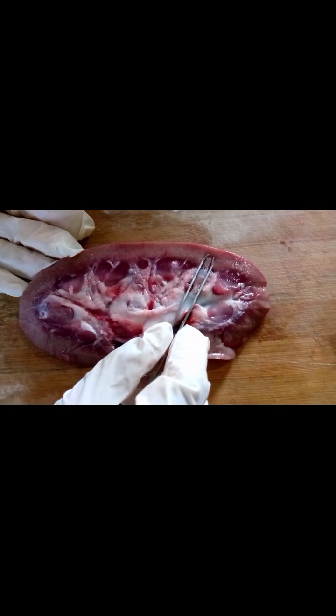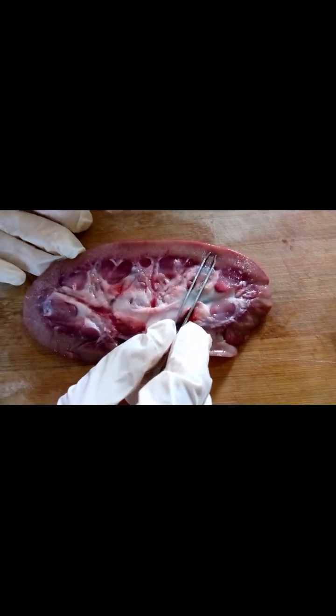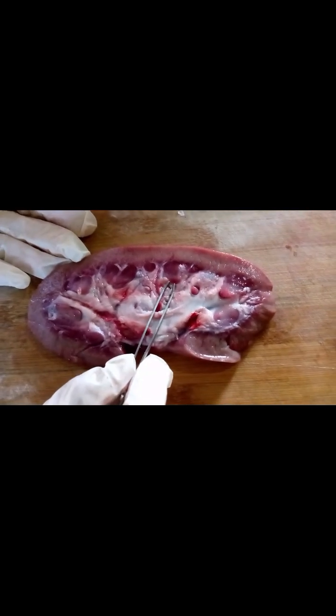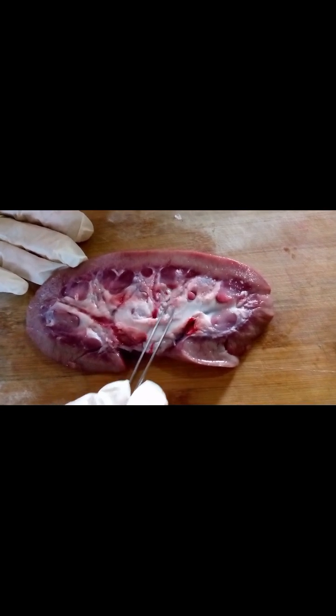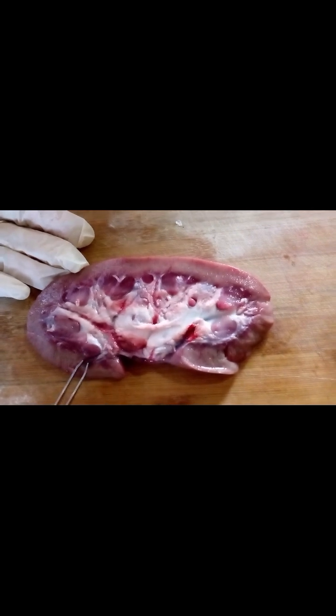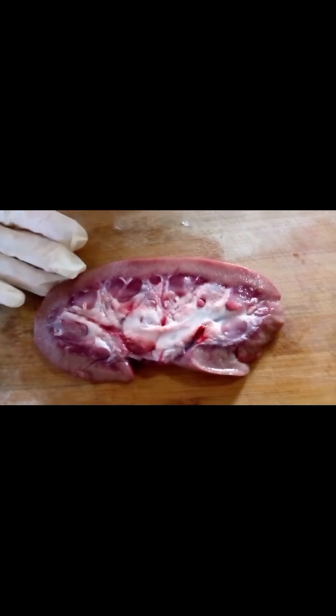It will converge again in the cortical radiate veins or the interlobular veins. Then it will pass through the arcuate veins at the base of the pyramids. This leads the blood back to the renal columns in the interlobar veins, which then go to the renal veins in the hilum region before sending the now filtered blood to the inferior vena cava of the heart.